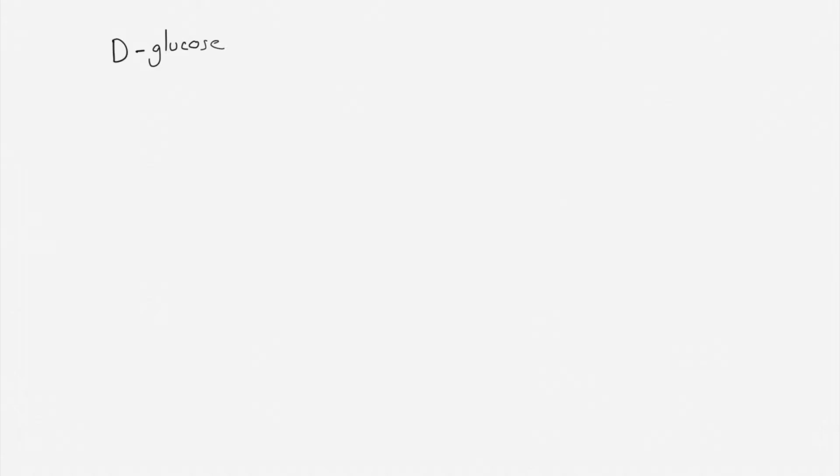Well, we can get the glucose from sugars, of course, or we can get it from the starch, and starch obviously comes from plant material in your diet.